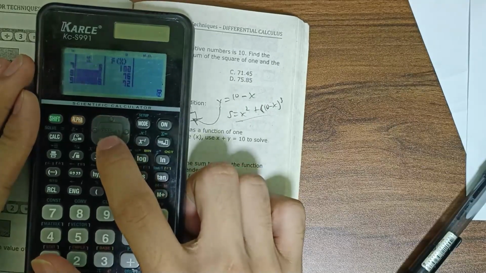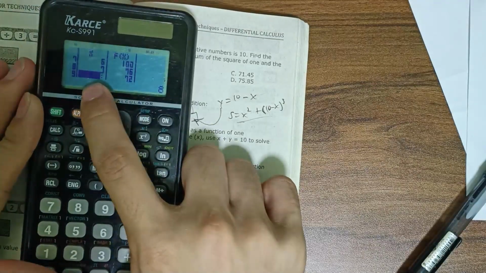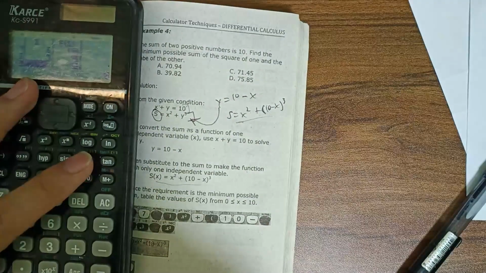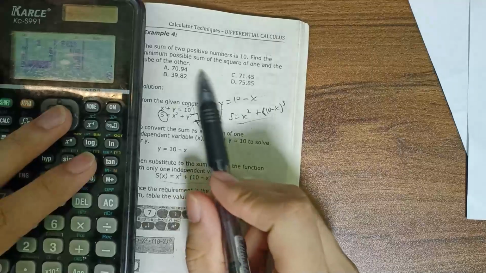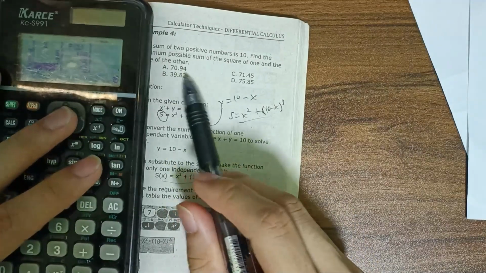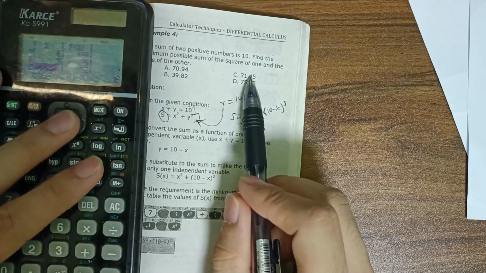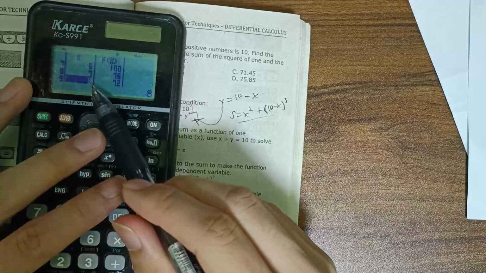Our smallest value is 72. Therefore, that will correspond to x is equal to 8. However, there's no 72 here. So we will try to look closer into x is equal to 8.